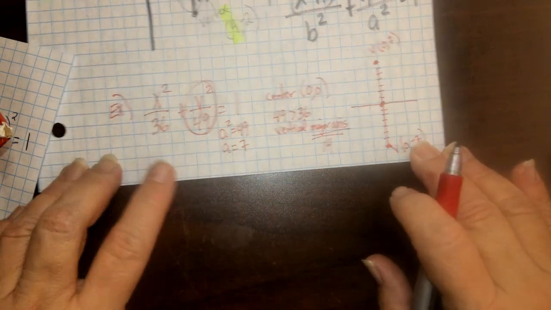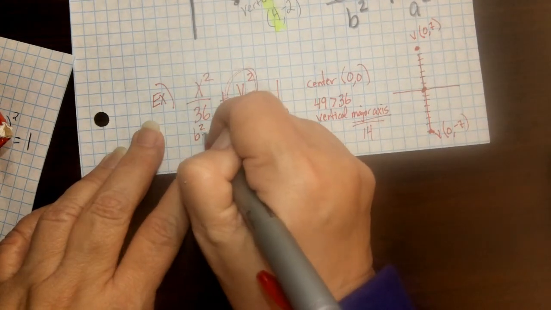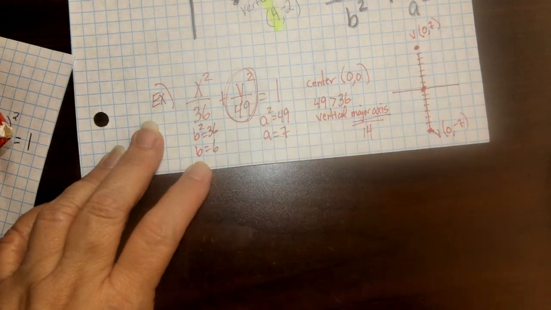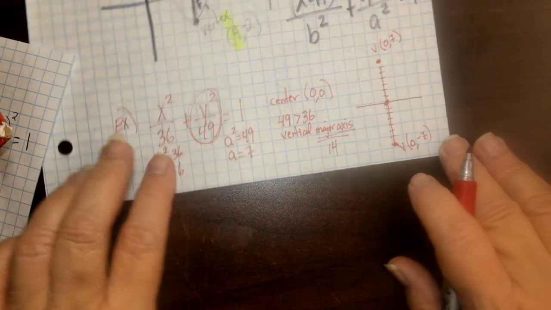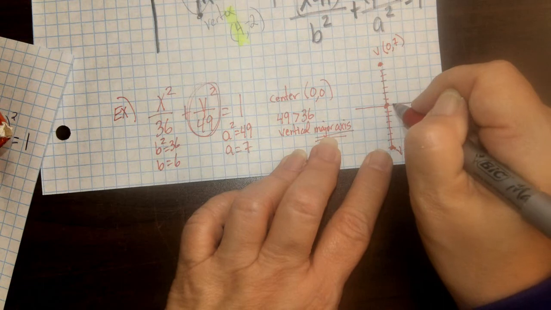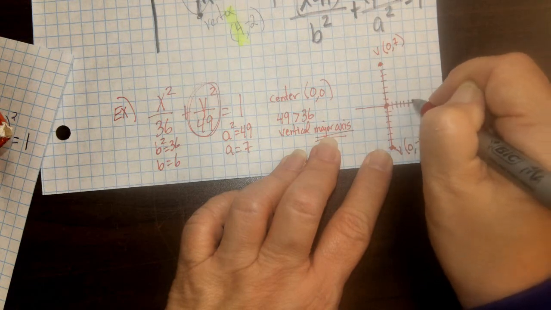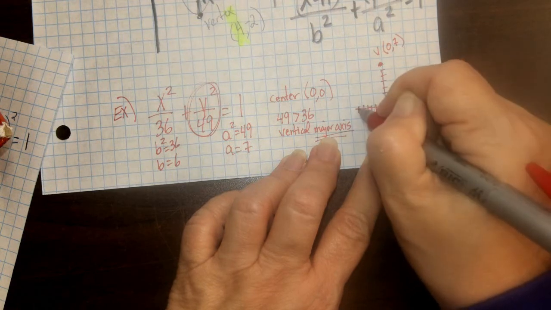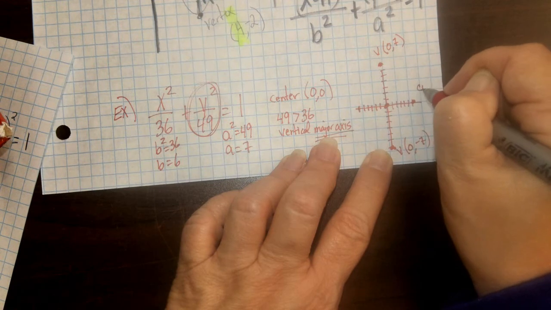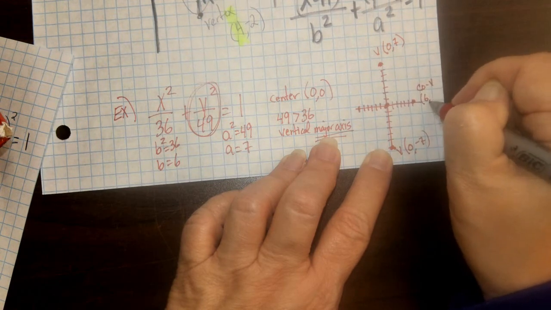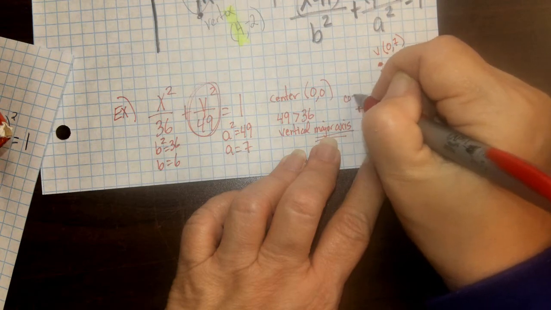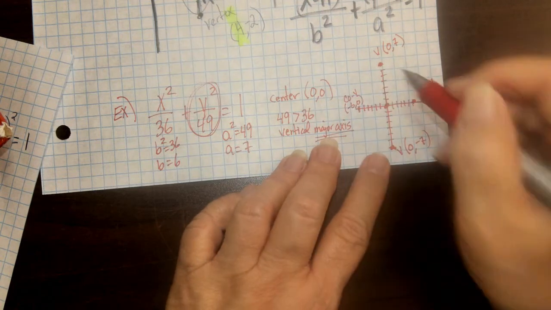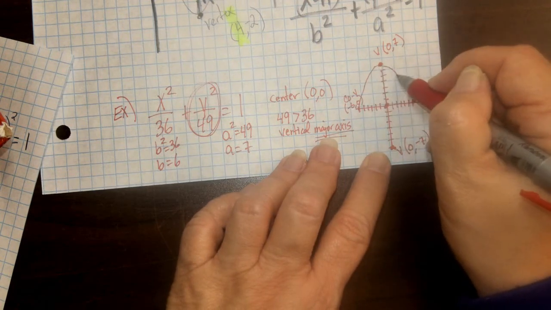All right, so now let me figure out what b is. If b squared is 36, how much is b? Then I can come over on my graph, start at my center, go out 1, 2, 3, 4, 5, 6 from the center. 1, 2, 3, 4, 5, 6. So this is my co-vertex, at 6, 0. And my other co-vertex is at negative 6, 0. And I could come sketch that ellipse.